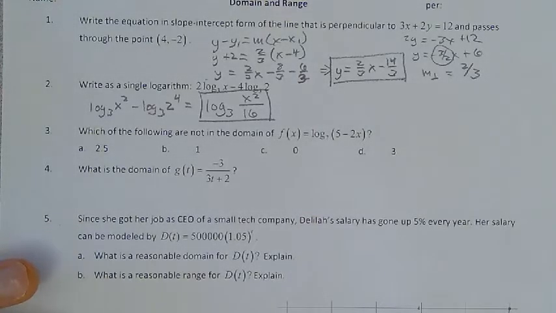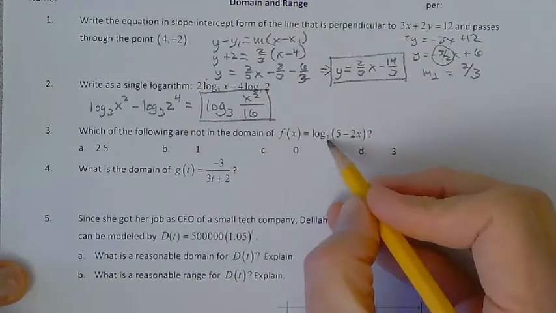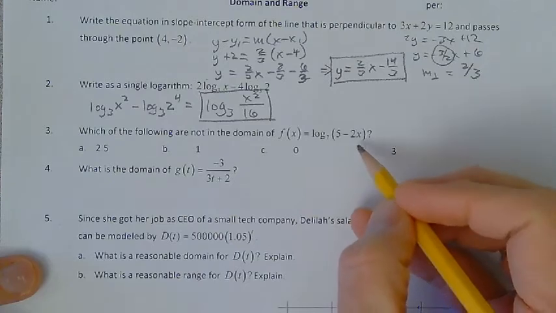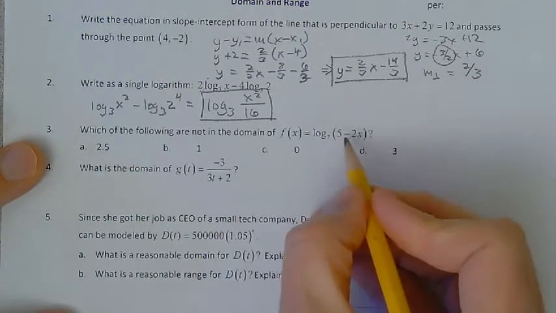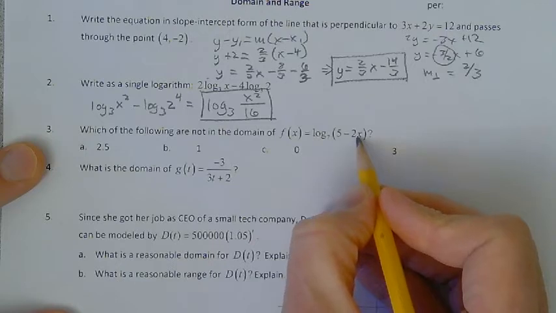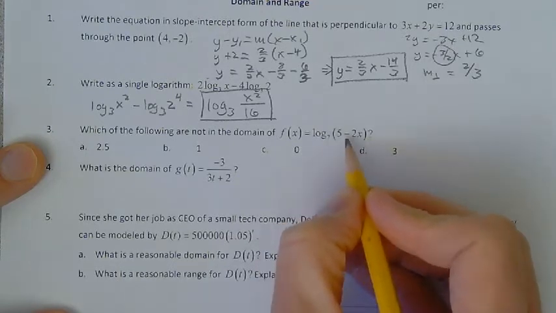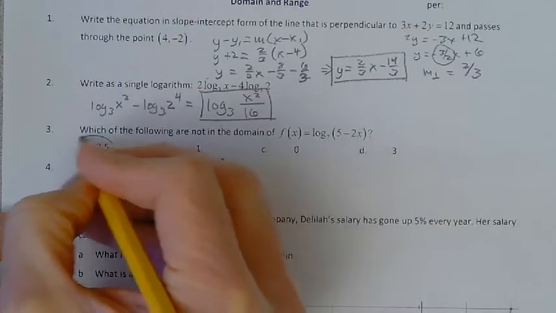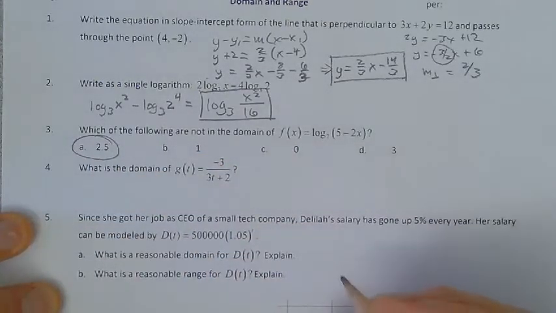All right, which of the following of these are not in the domain of log base 7 of 5 minus 2x? Well, we could just try those things individually. 5 minus 2 times 2.5, that'd be 5 minus 5 is 0, and we can't take a log of 0, so this one is not in the domain.